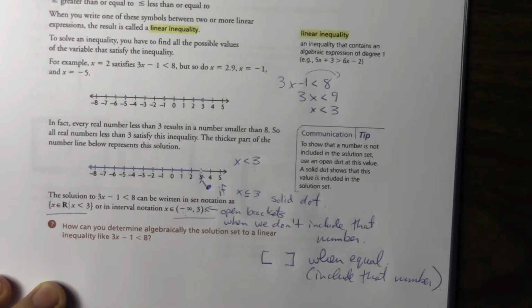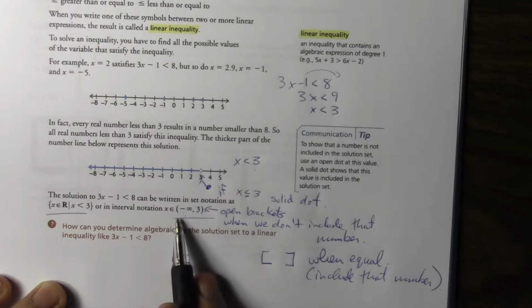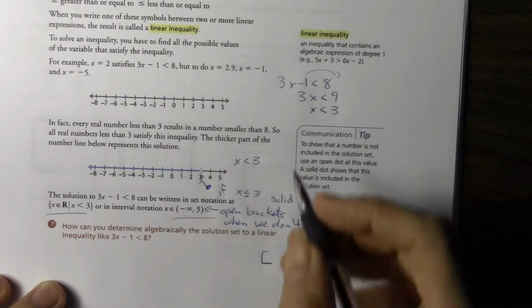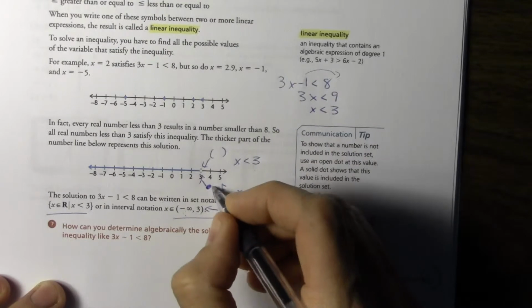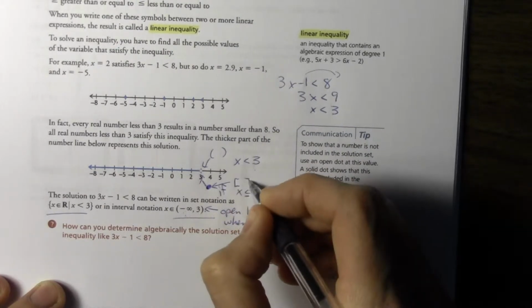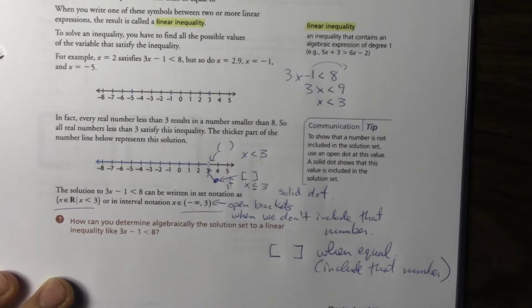So would the open circle go with the open bracket? Yes, yes. The open circle here goes with these brackets. The closed circle goes with these brackets. Yes, good. Okay.